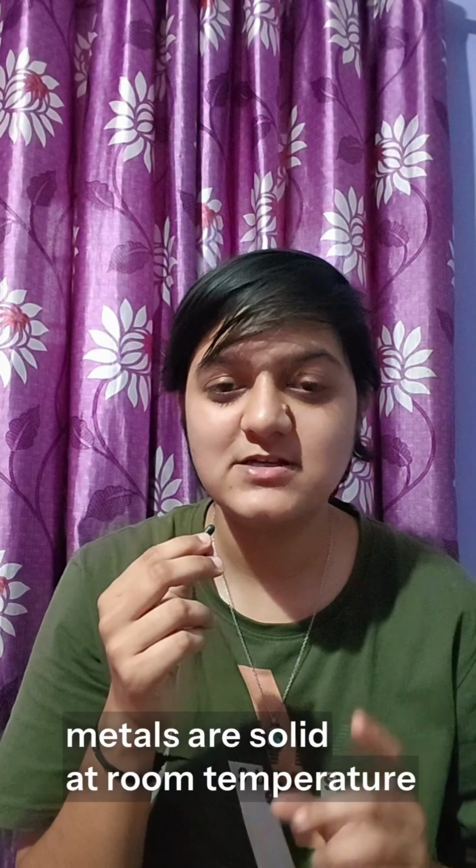Okay, now the third point is hardness. For metals, I would say that they are strong and hard. For non-metals, I would say that they are brittle. The meaning of brittle is that it is easily broken. That means when bent or hammered, it can be easily broken. Okay, and the same goes for metalloids. They are also brittle. They easily break.